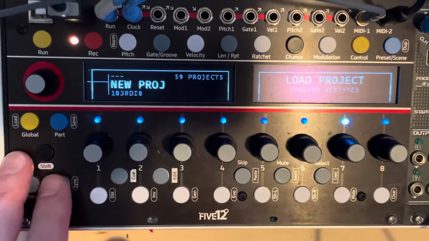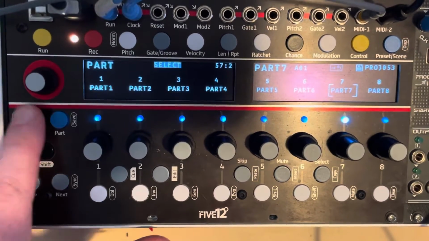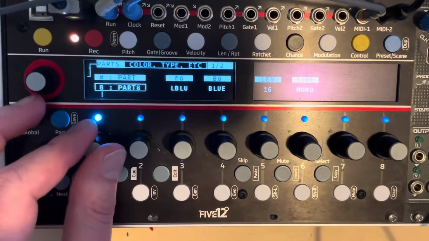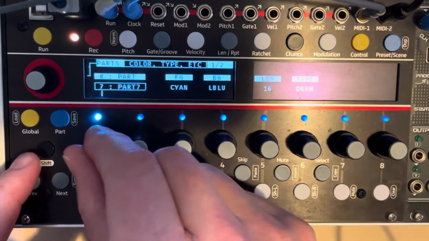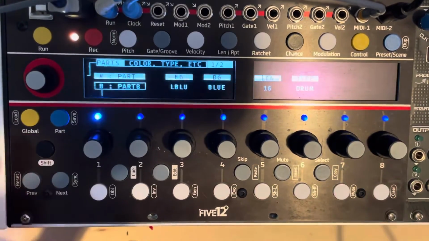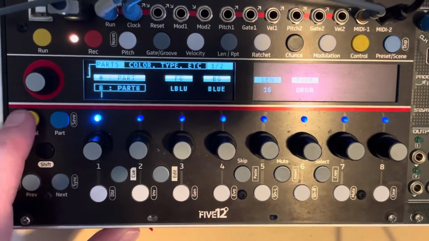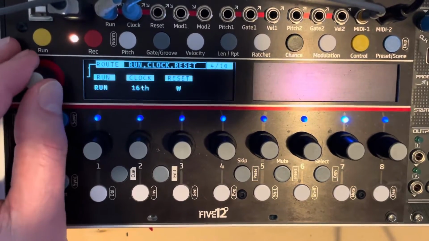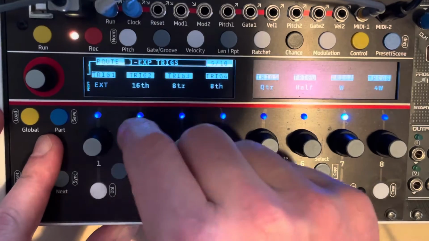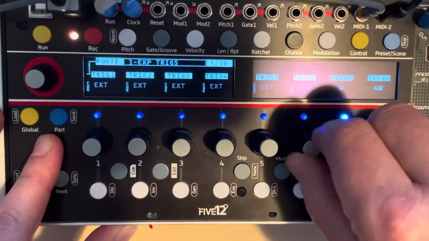So first I'm going to start a new project. I'm going to assign two drum parts, parts 7 and 8. And I'm going to set up those parts, the routing rather. It's funny when you're doing these things on camera, you mess up the process.